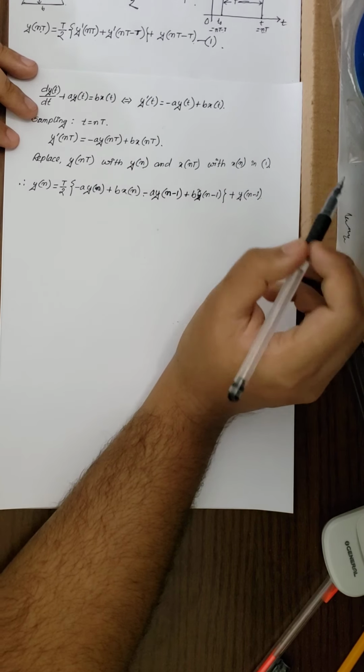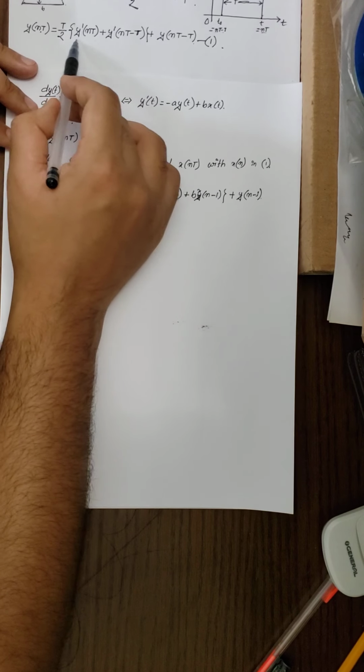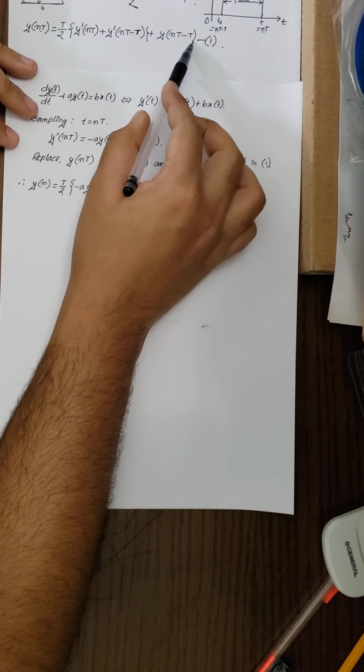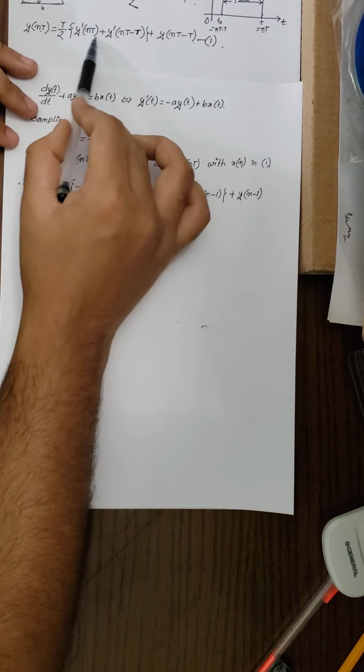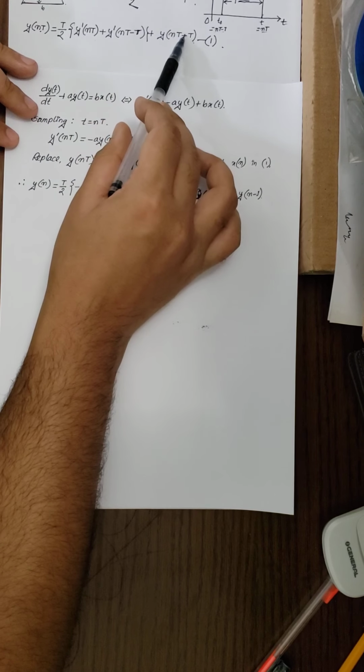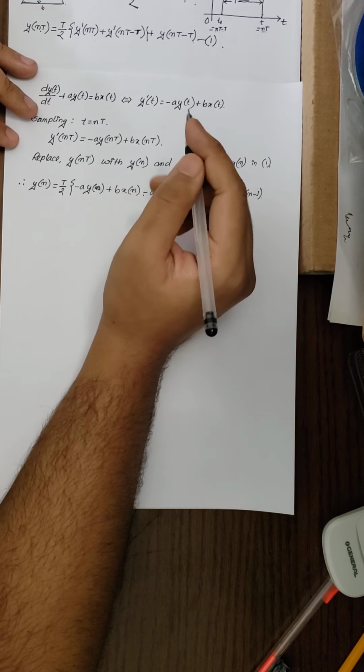So what we have done is just plug in the values in this expression and replace its variables devoid of T.